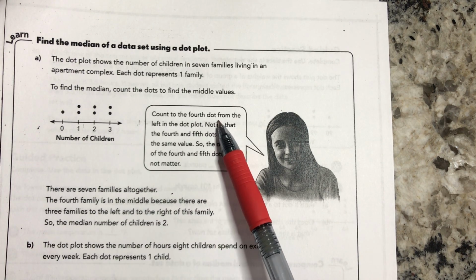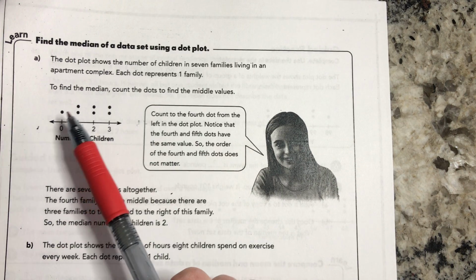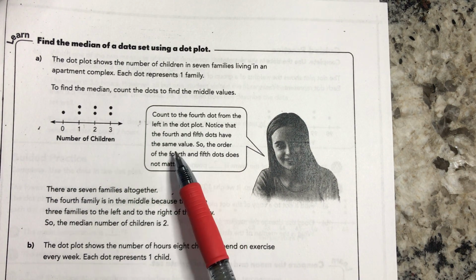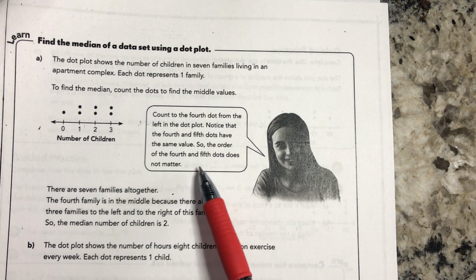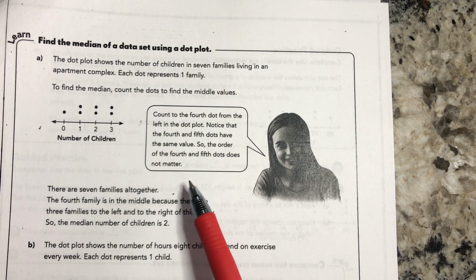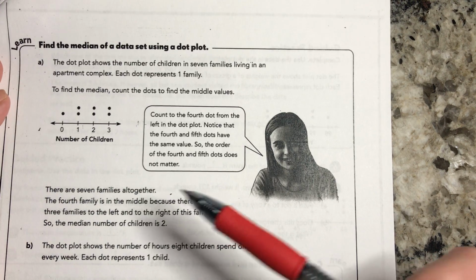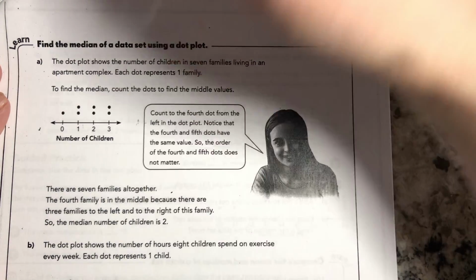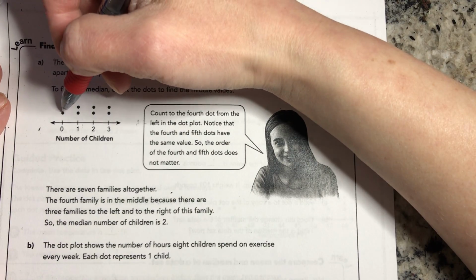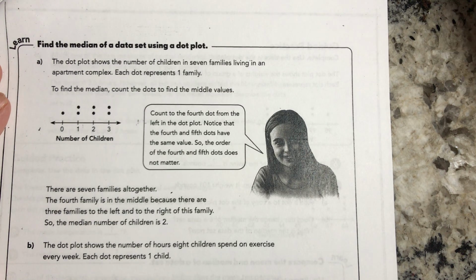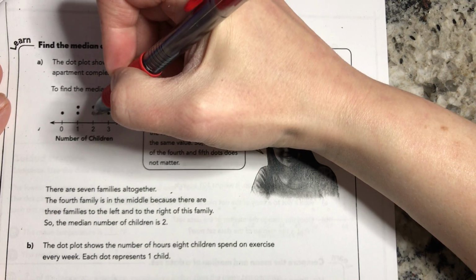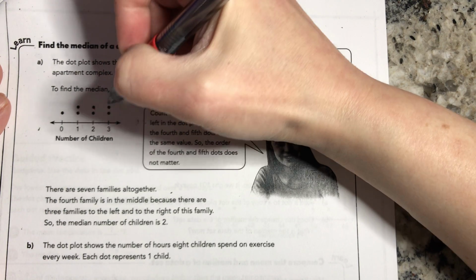Count to the fourth dot from the left in the dot plot. Notice that the fourth and fifth dots have the same value. So the order of the fourth and fifth dots does not matter. All right, so we're going to try to find our middle value of this dot plot. And there's one thing that you must always remember, or you will get a wrong answer: when you are doing this, you need to count from the bottom up always. So it would be 1, 2, 3, 4, 5, 6, 7.